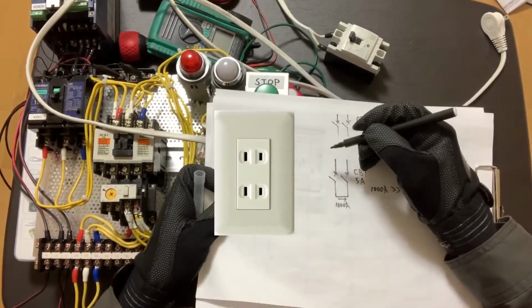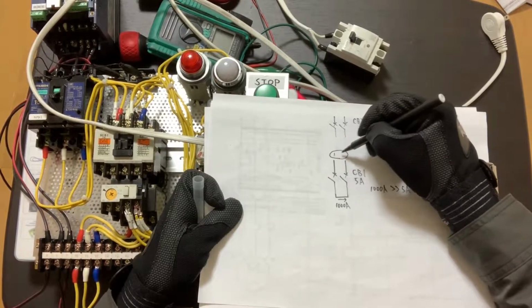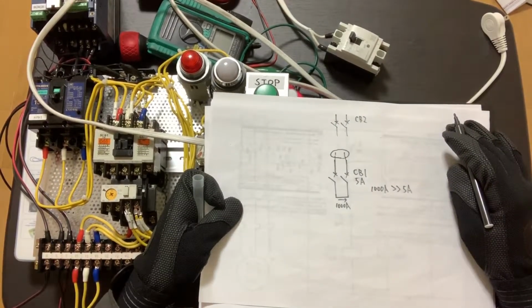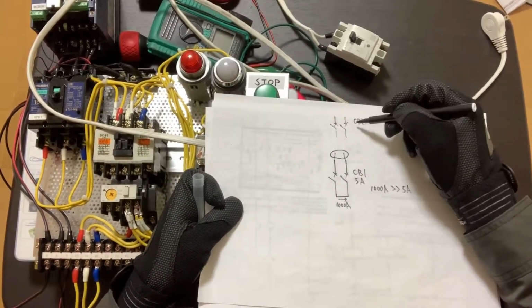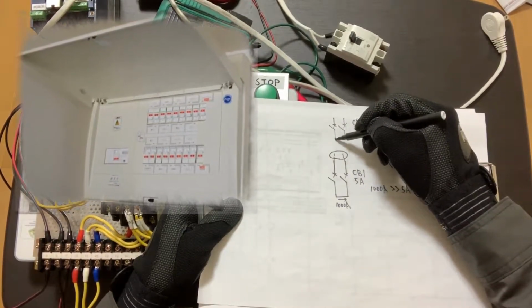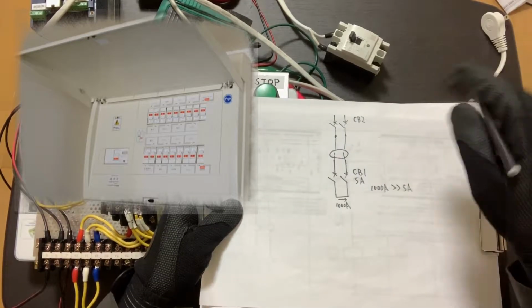So let's say this is the outlet, and this circuit breaker 2 is protecting this outlet and of course other loads, including this room's lighting.